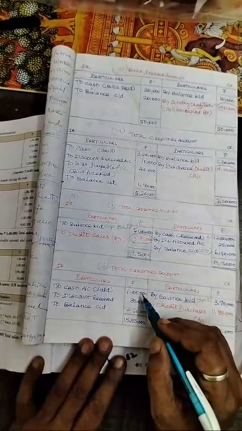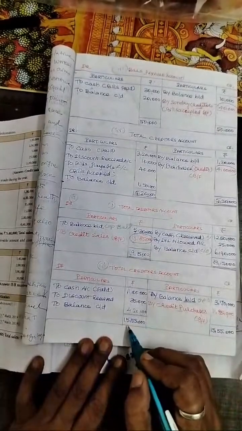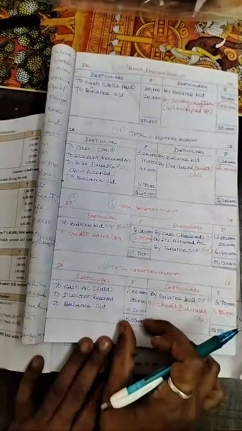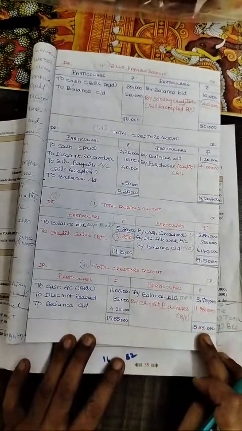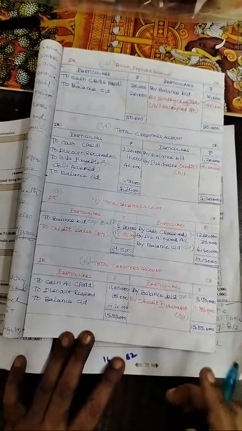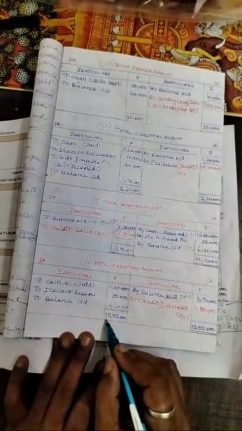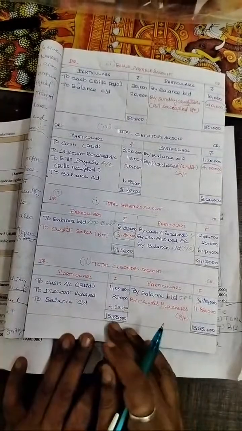Okay, so 11 lakh plus 35,000 plus 4,20,000 together we get 15,55,000 rupees. That same value you have to enter on the same horizontal line on the credit side. After you enter the total, you should draw the double line. That double line is mentioned as total. Okay, we found the total.